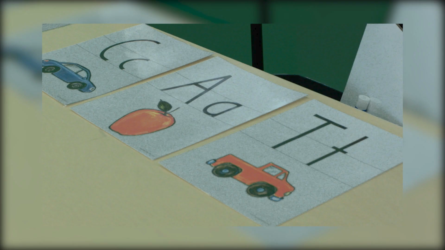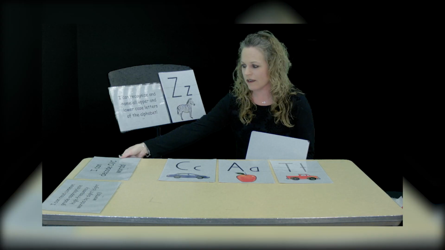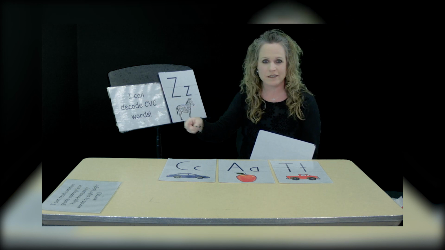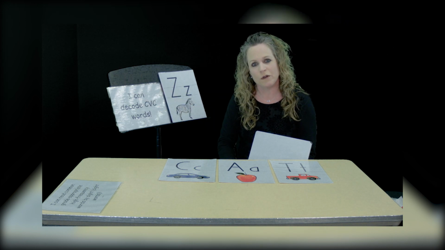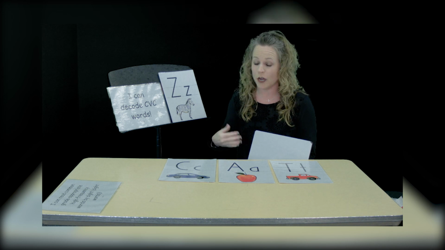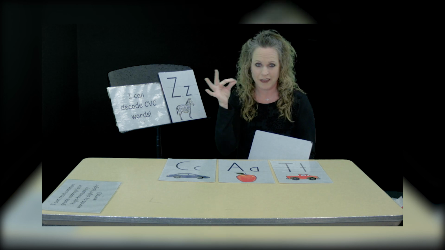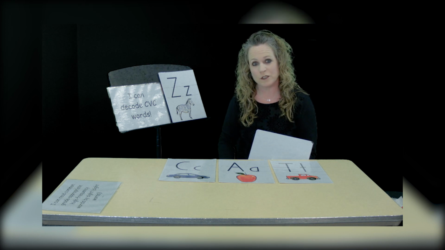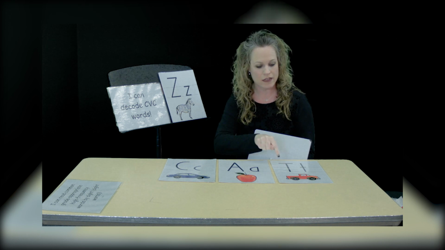So now that you have a better idea of the different sounds that the letters make, I can show you our next target, which is I can decode CVC words. Decode means just to be able to say the sounds within a word, and CVC means consonant, vowel, consonant. A perfect example is something that we just learned, which is cat. C-A-T would also be k-a-t.